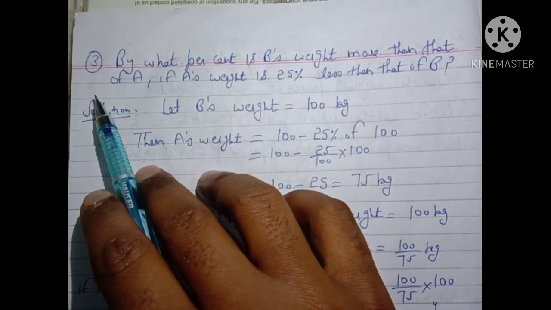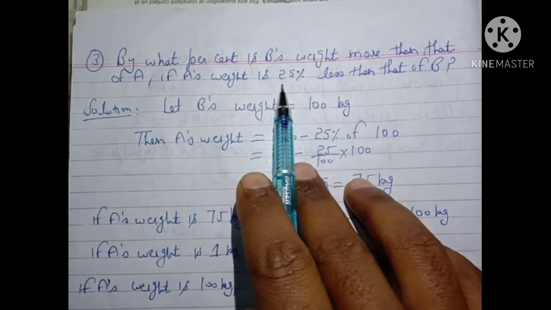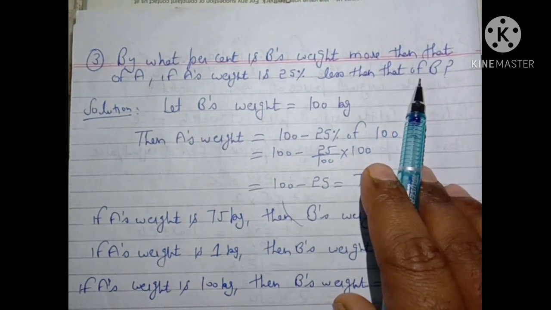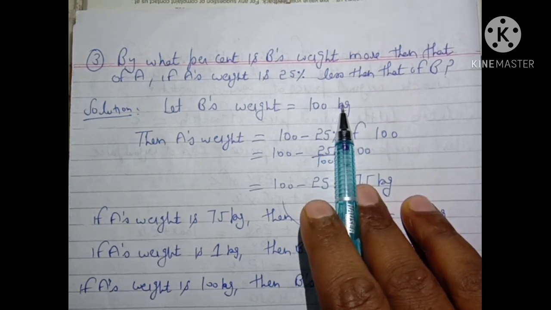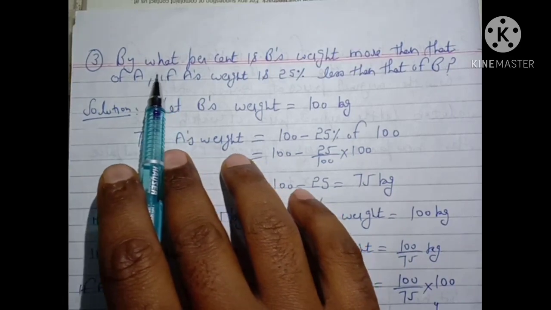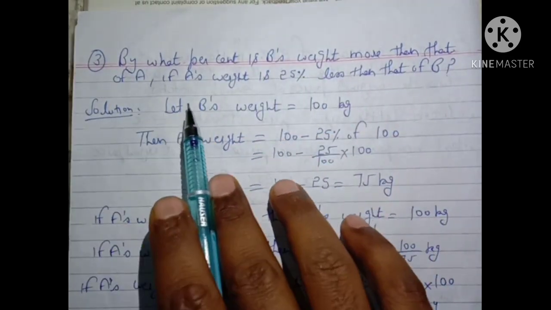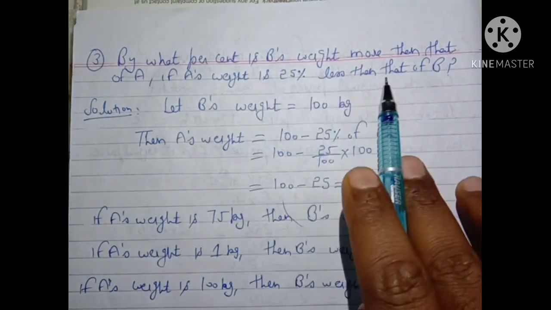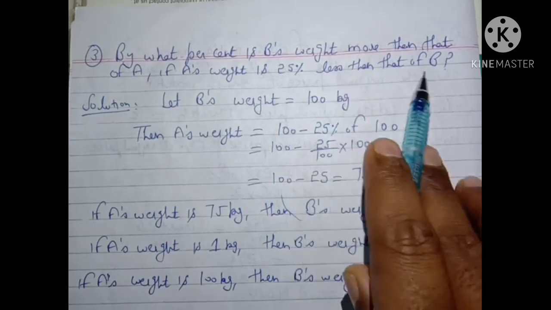Okay, now see the third sum. By what percent is B's weight more than that of A if A's weight is 25% less than that of B? Okay, now see this sum. This sum is a little bit complicated but not difficult. So you have to see this sum carefully. You can see here we have to find out by what percent B's weight is more than A's if A's weight is 25% less than B's. So A's weight is 25% less than B's.